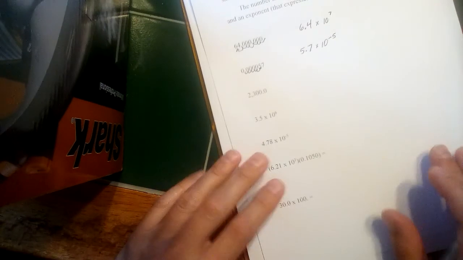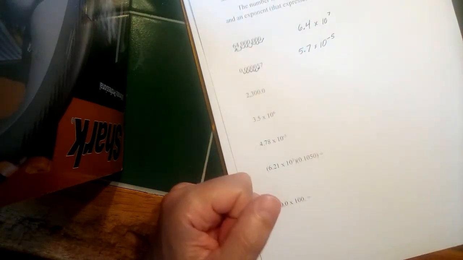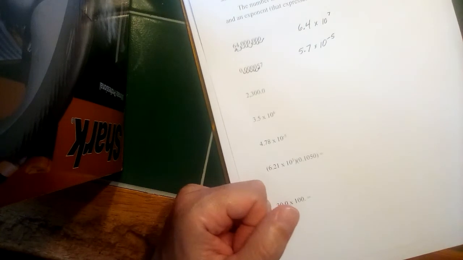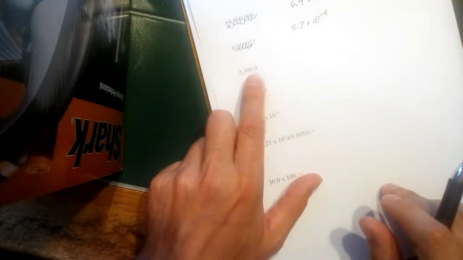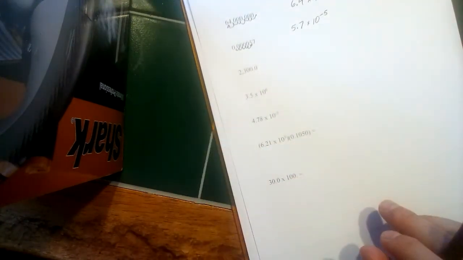So 5.7 times 10 to the negative fifth is basically the same as 5.7 divided by 10 5 times. Right? Divide by 10, divide by 10, divide by 10, divide by 10. Each time is going to move the decimal one more place. Right? Now you do have to watch out for zeros when you're doing scientific notation.